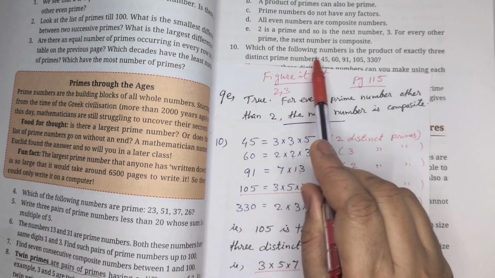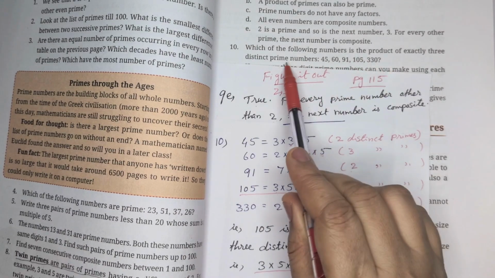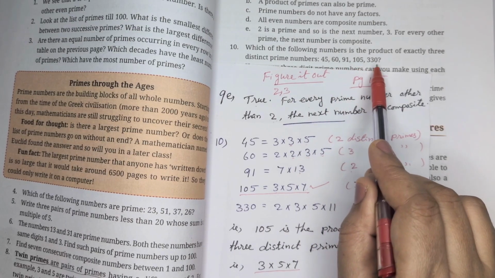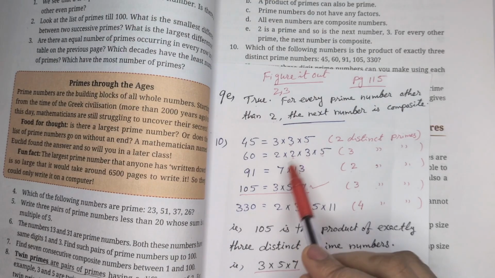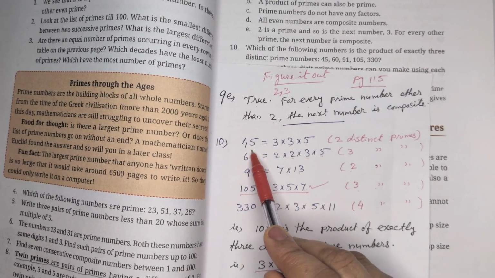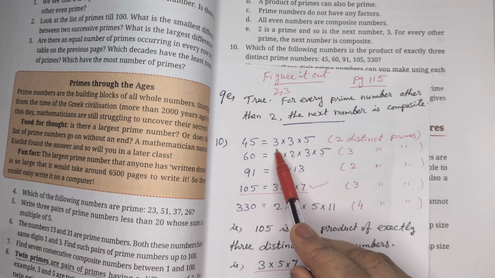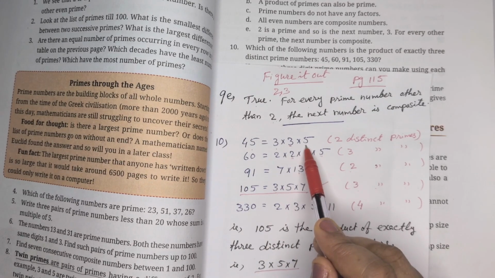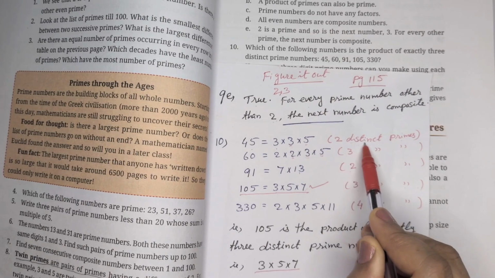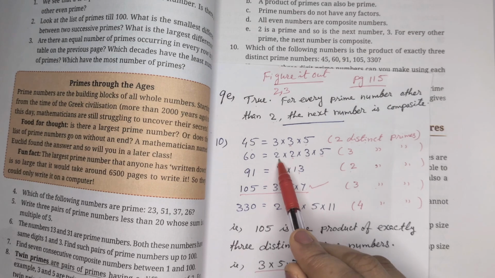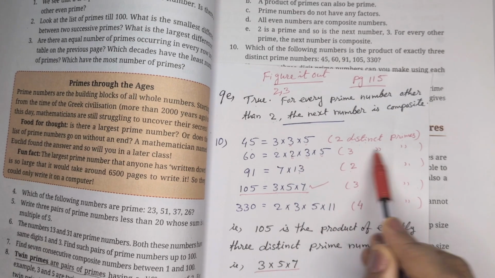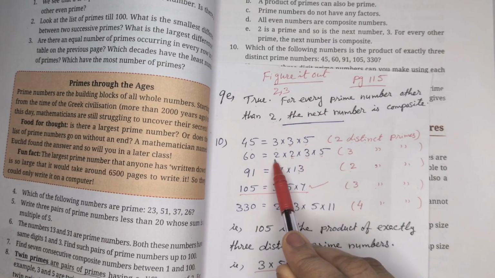Question number 10. Which of the following numbers is the product of exactly 3 distinct primes? 45, 60, 91, 105, 330. So we can write the prime factors of these numbers, or prime factorization of these numbers. 45, when we do the prime factorization, we get 3 into 3 into 5. That means 3 and 5, two distinct primes. Distinct means different primes. 60 we get 2 times 2 times 3 times 5. So here 3 distinct primes are there, but 2 is repeating.